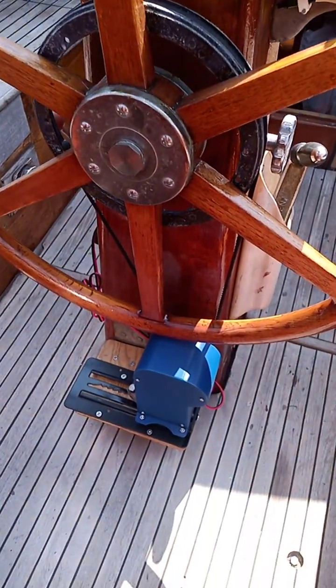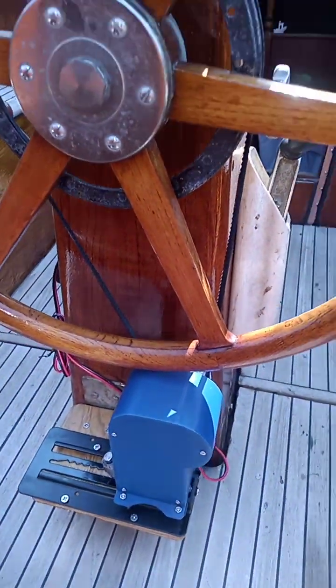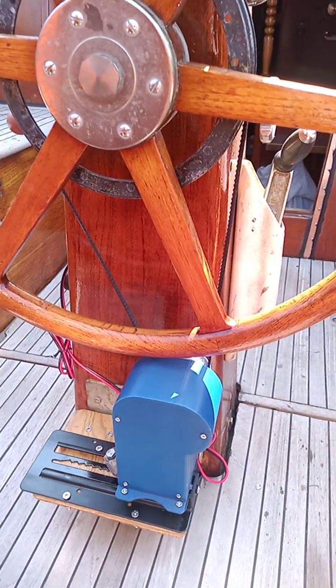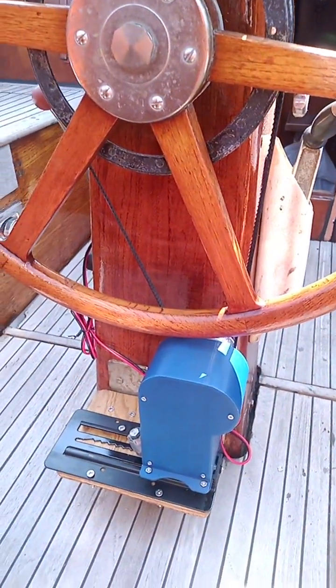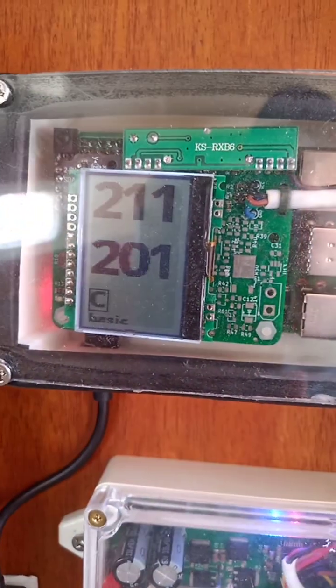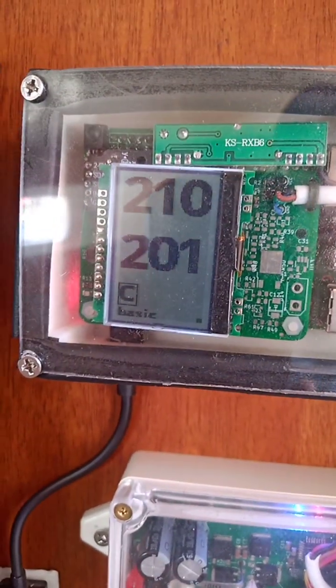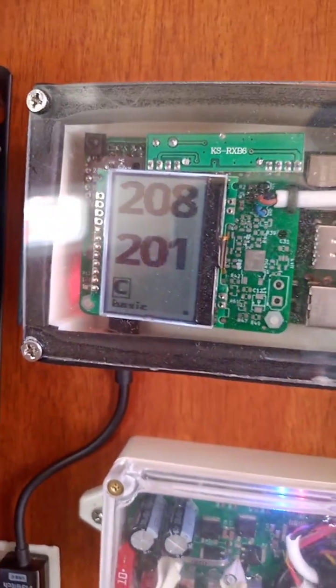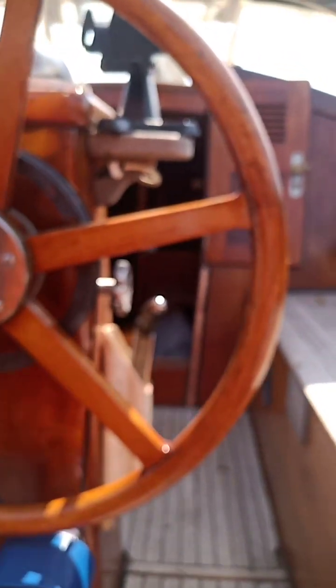This is autopilot at work. We are doing a test sail. So the autopilot is engaged. The course that we want is 201. The offshore course is 211, 210 now. We want 201. And let's see what will happen.